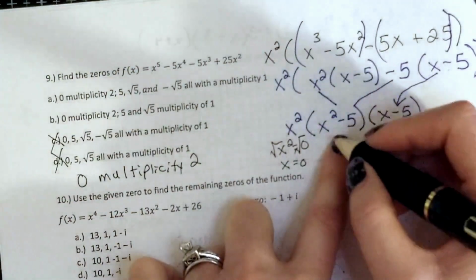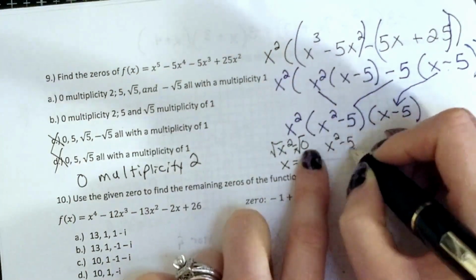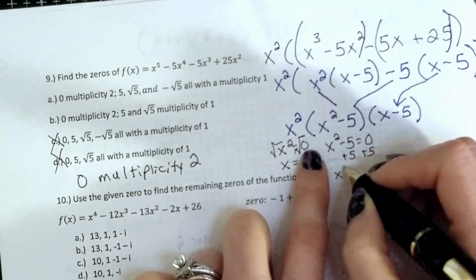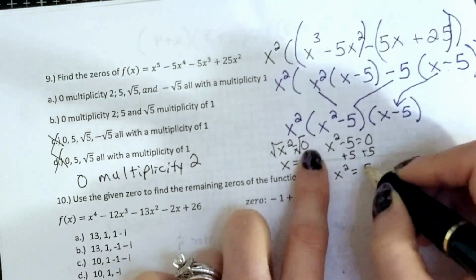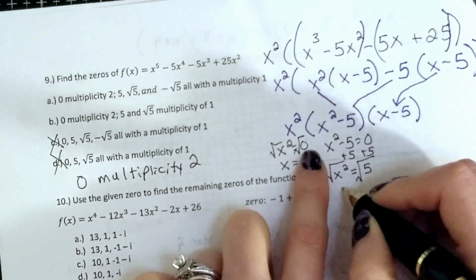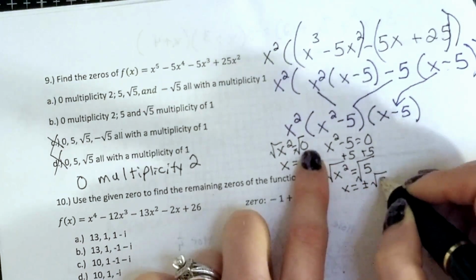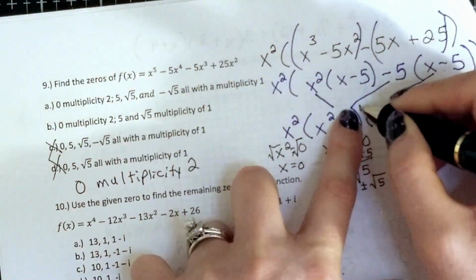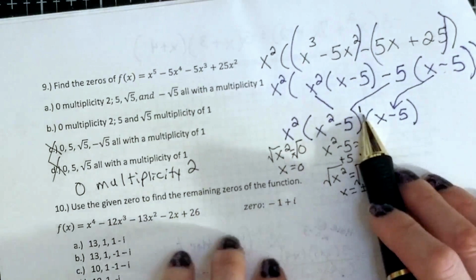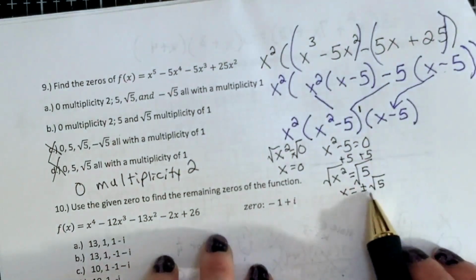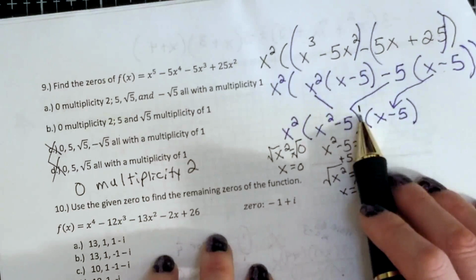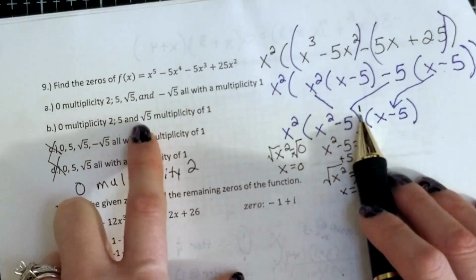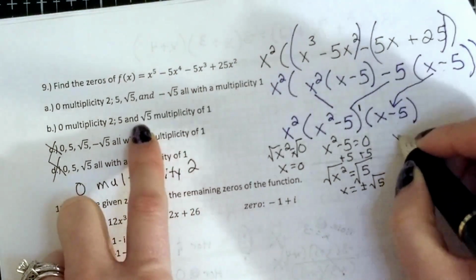Okay, right here I've got x squared minus 5 equals 0. So add 5 to both sides. So x squared equals 5. Square root that. So I get x equals plus or minus the square root of 5. Okay, look at your degree. You need to pick the one outside the parentheses. So that would be a 1. So I would have plus or minus the square root of 5 with multiplicity of 1. Okay, and I know that this has to be the answer because the other one forgot the negative of it. But let's go ahead and finish the last part.